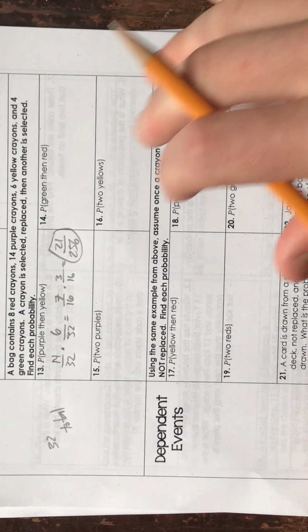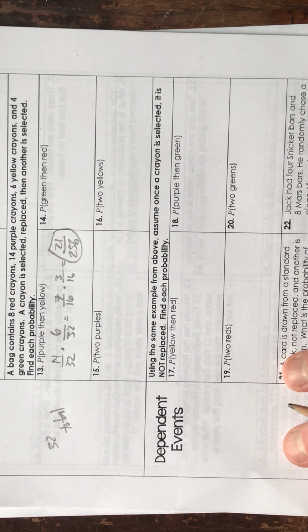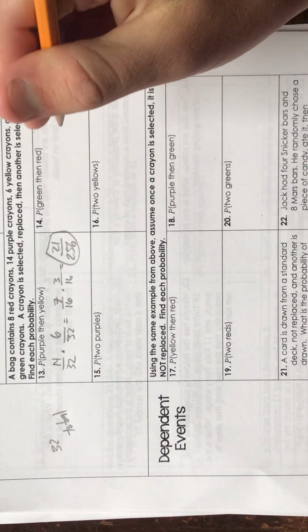All right, so the rest of these guys I think are pretty easy. So go ahead and pause and try out the last 3 here. And when you're ready to check, unpause and I'll show you what's up here.